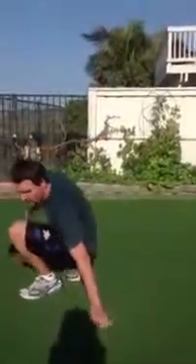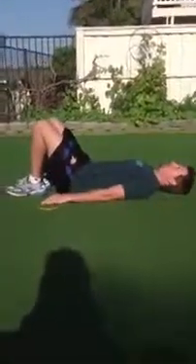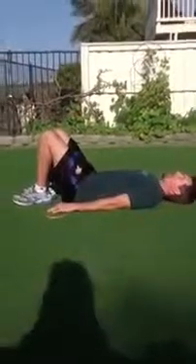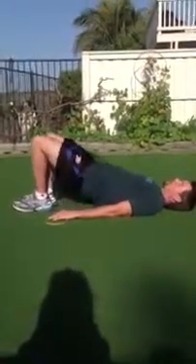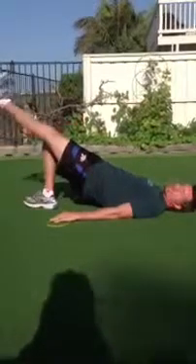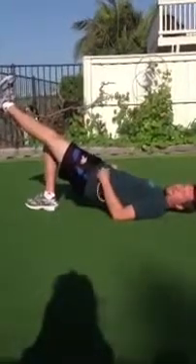The first one I want to start with is the single leg bridge. You're lying on your back, your knees are bent, your feet are flat, you're extending your hips and straightening your leg, keeping your pelvis level.